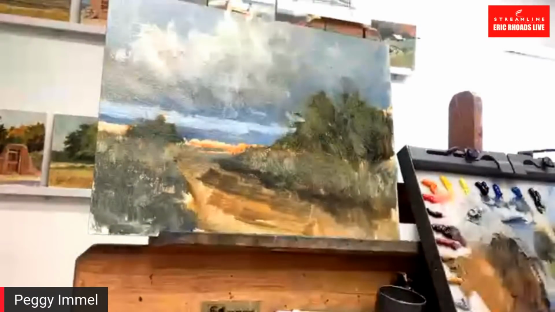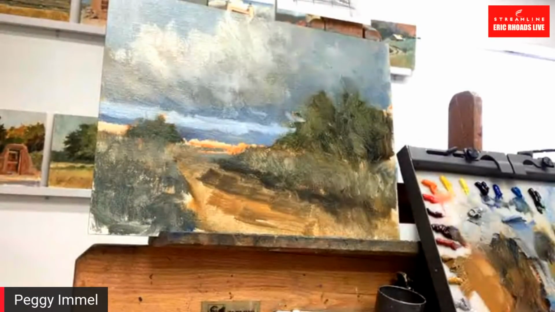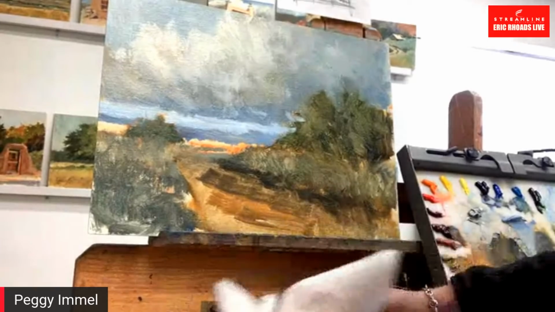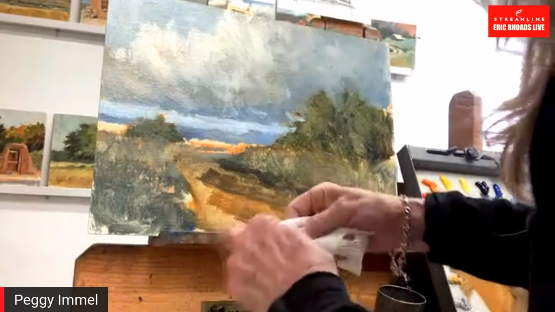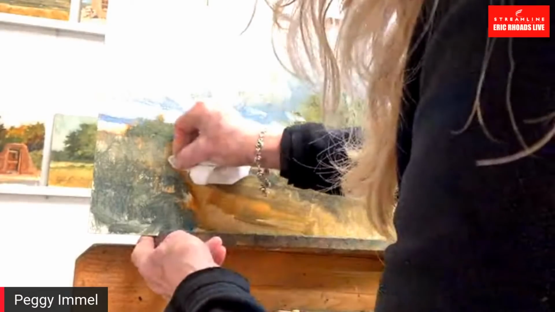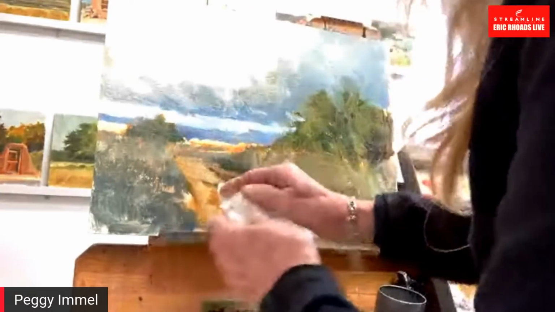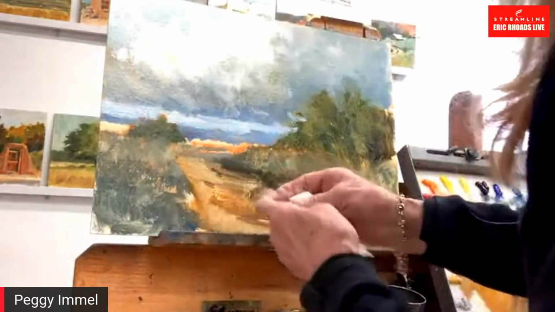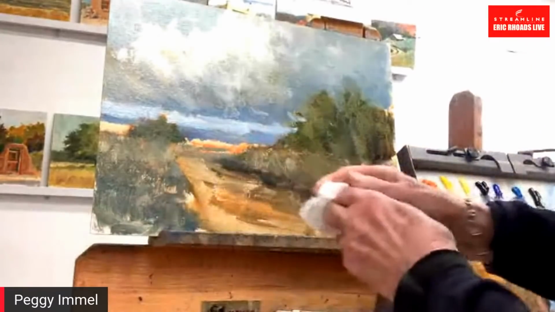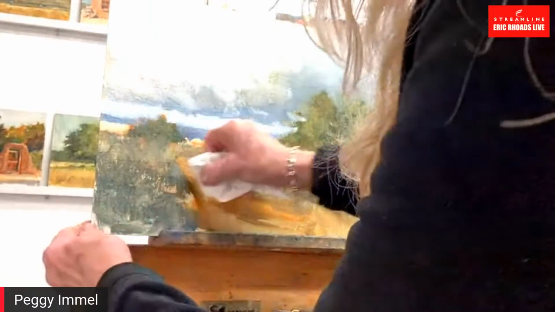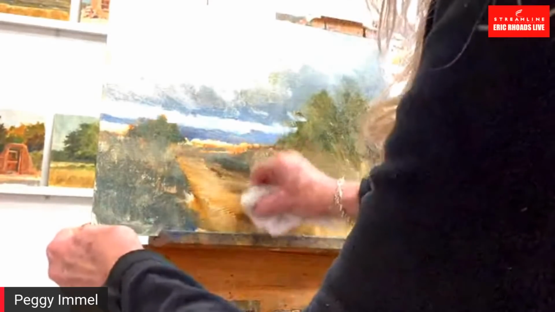Deborah asks, can you explain transparent versus opaque? What's the difference between transparent and opaque? One you can see through, the other blocks things out.